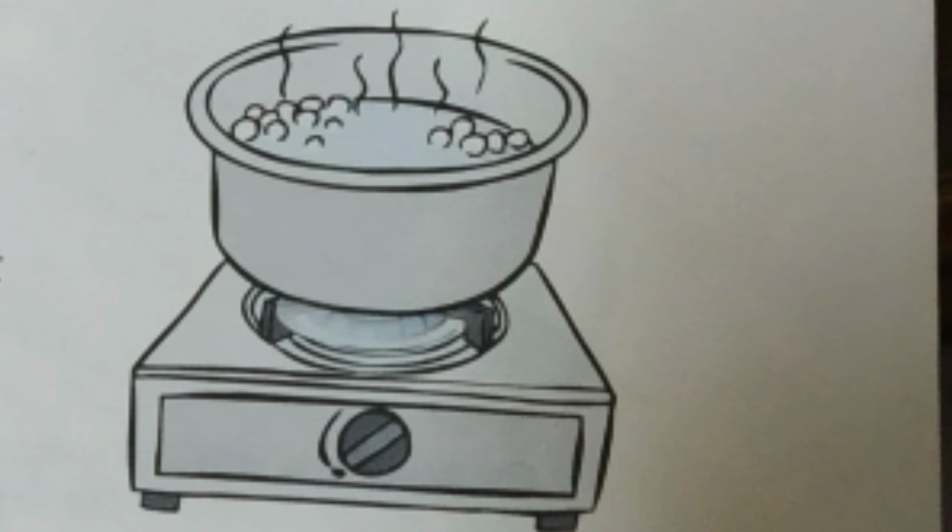How much air it can hold depends on how warm it is. Warm water can hold less air than cold water. So when you heat water, bubbles of air come out of it. And this experiment proves that water has air mixed in it.